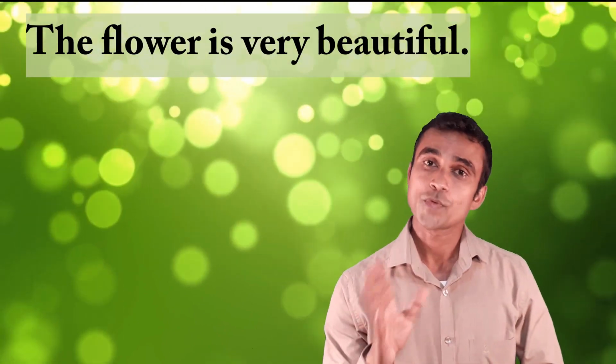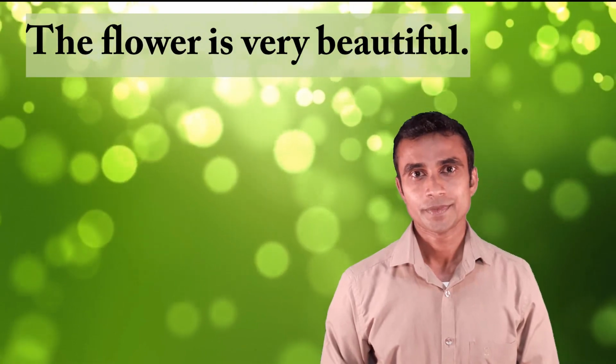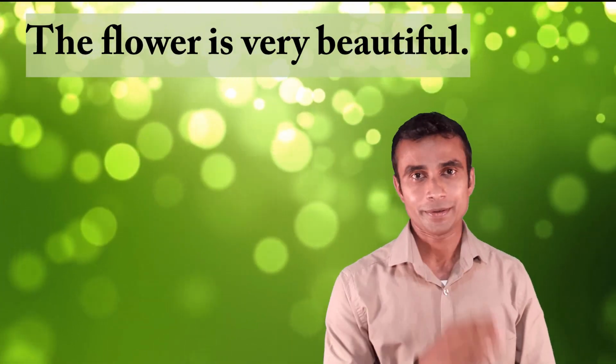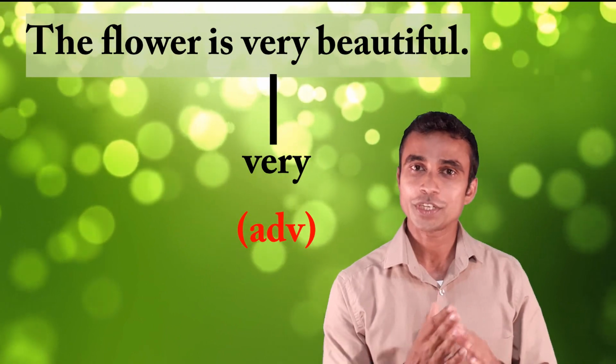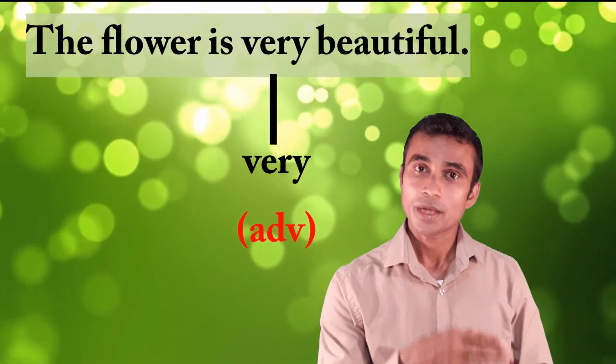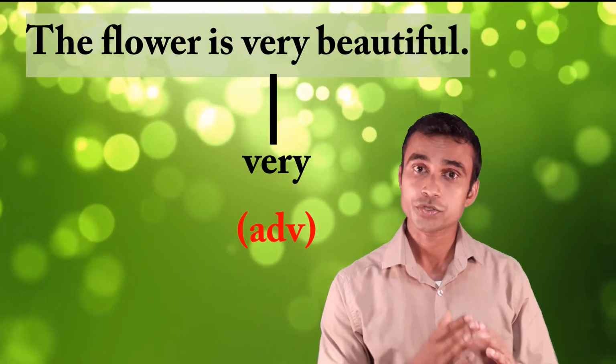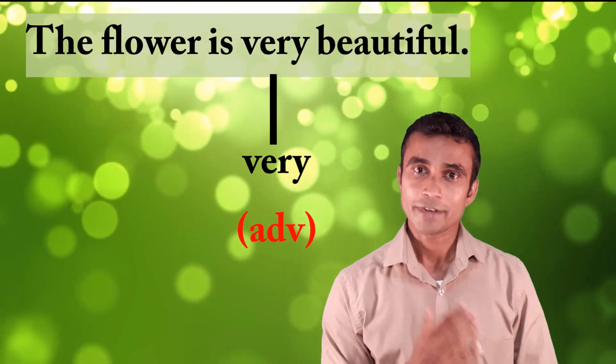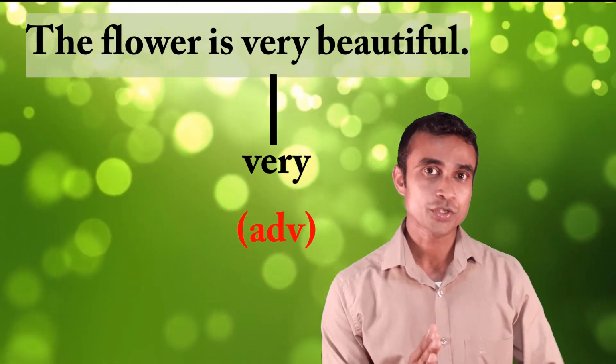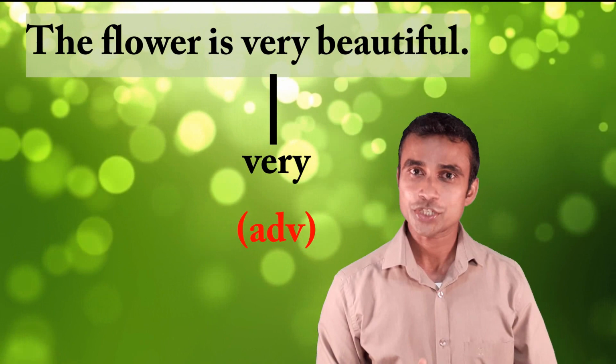The flower is very beautiful. Here, the adverb is very. That has been used to describe an adjective. Beautiful. How beautiful? So very beautiful. Very. That term has been used to describe another adjective.